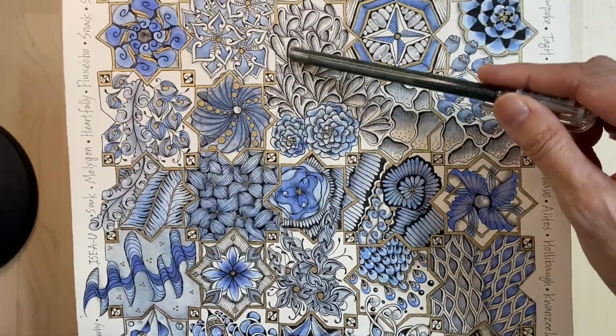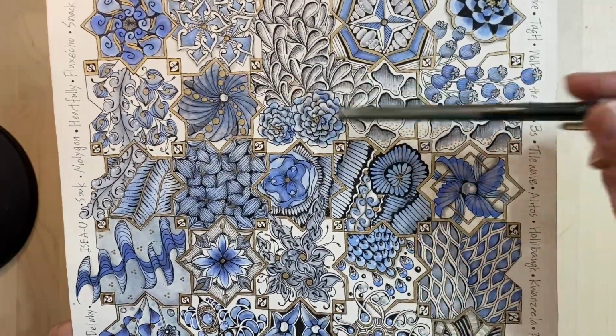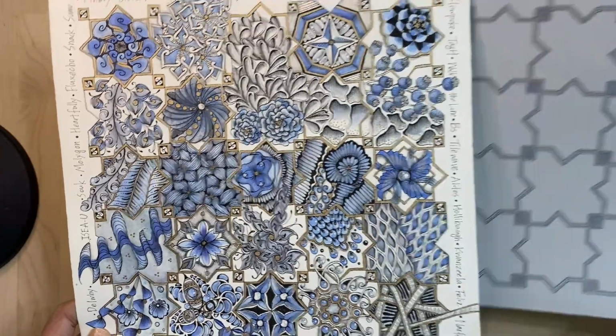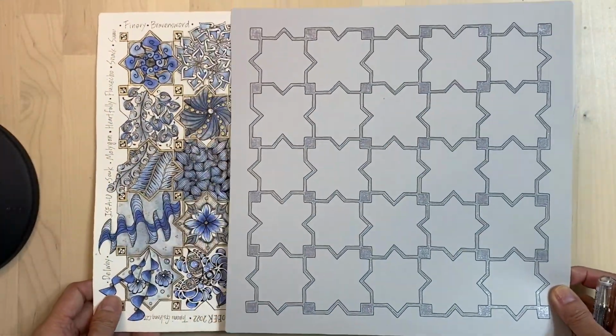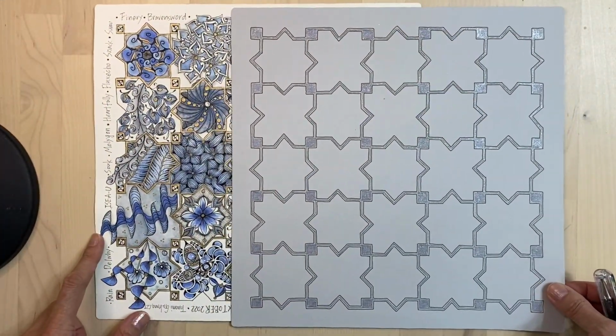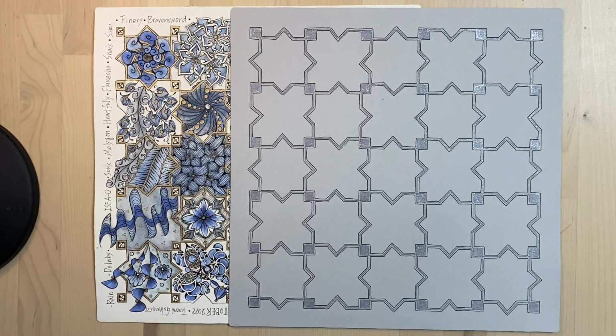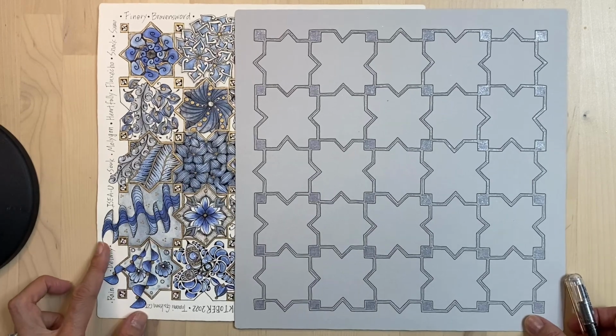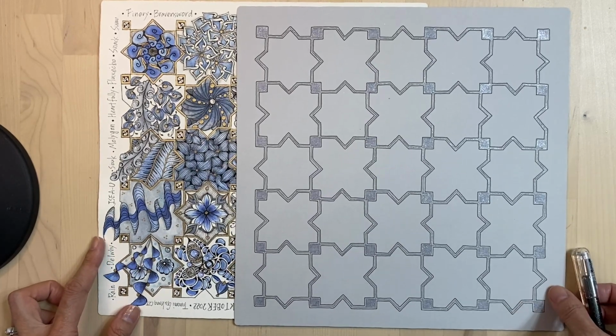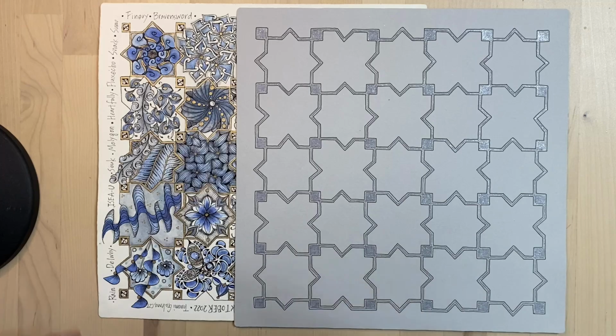So again, if you want to do it this way, leave your string in pencil. This is what I have for this year, and I will continue to document my progress for Advent Tangle 2024, and I hope you join me in this daily tangle practice.